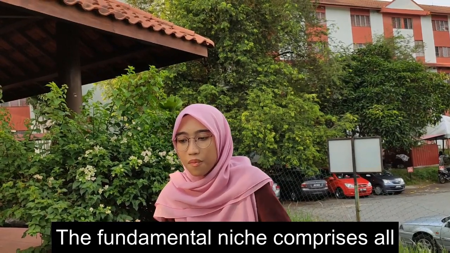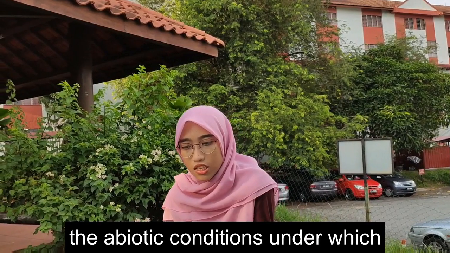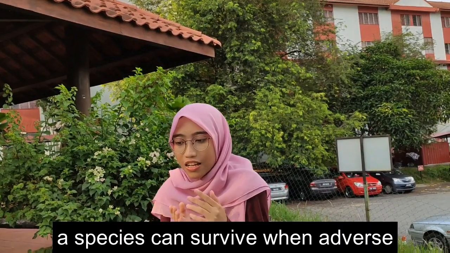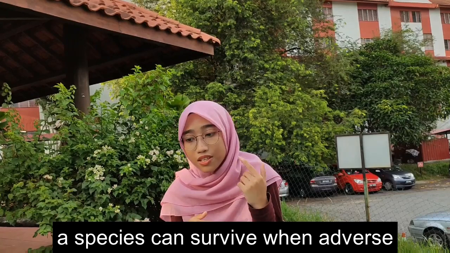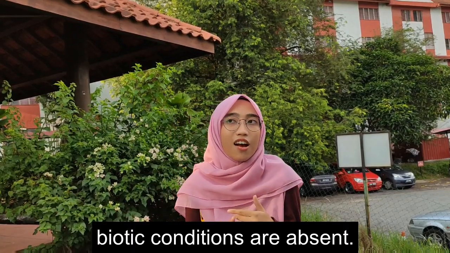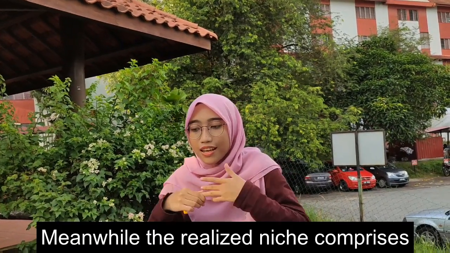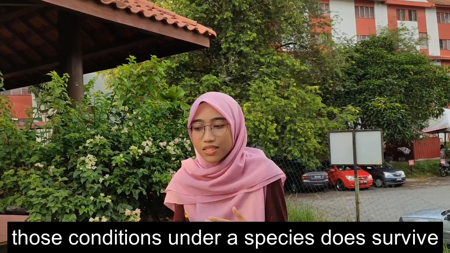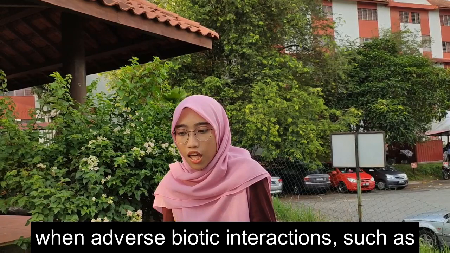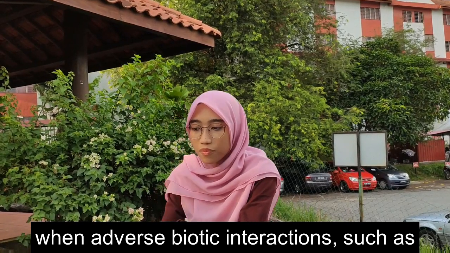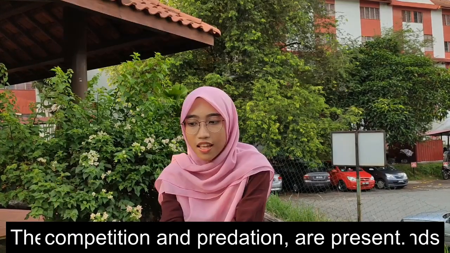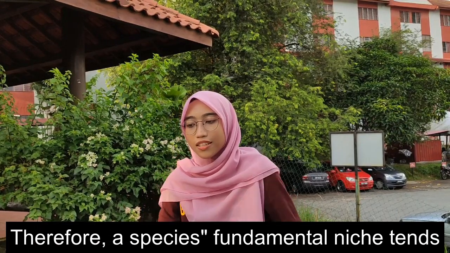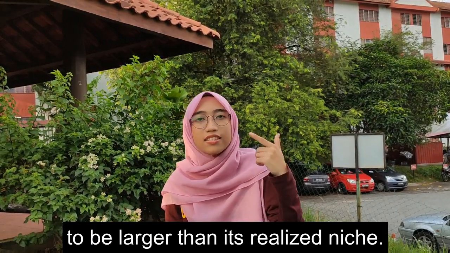The fundamental niche comprises all the abiotic conditions under which a species can survive when adverse biotic conditions are absent. Meanwhile, the realized niche comprises those conditions under which a species does survive when adverse biotic interactions such as competition and predation are present. Therefore, a species' fundamental niche tends to be larger than its realized niche.